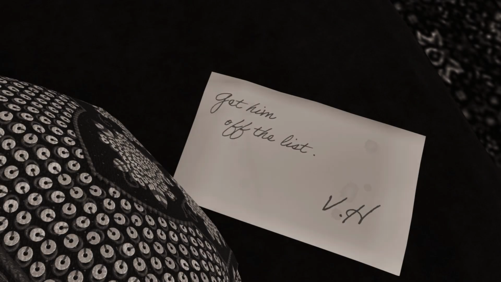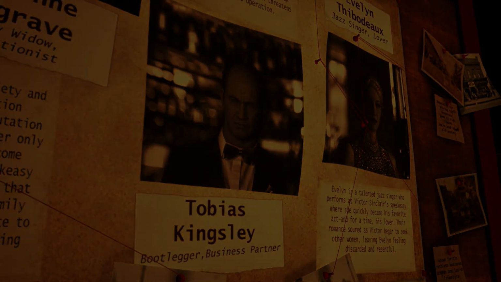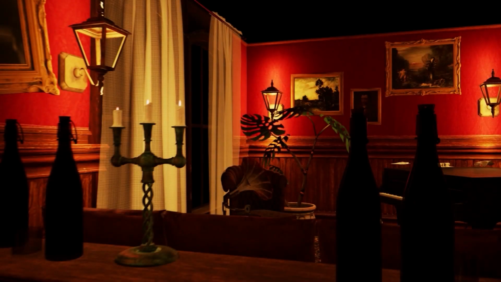The wealthy socialite Vivian Hargrave, desperate to protect her family's name, whispers half-truths, while Tobias Kingsley, the embittered bootlegger, fumes over broken contracts and broken bottles.